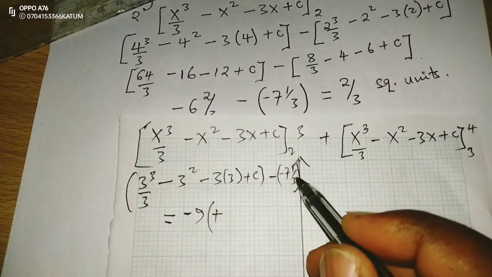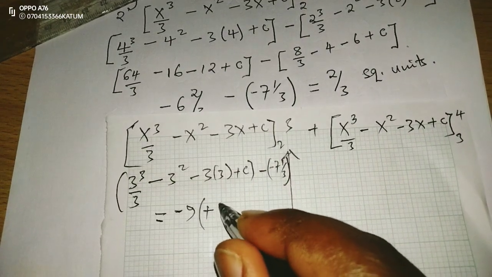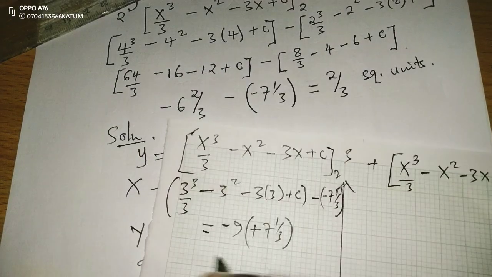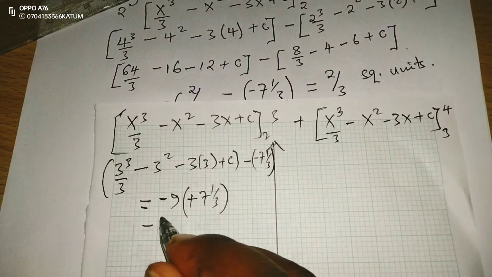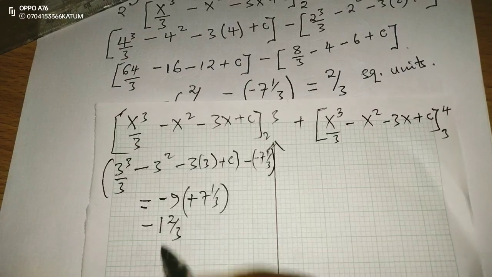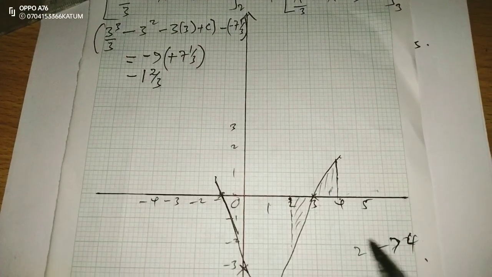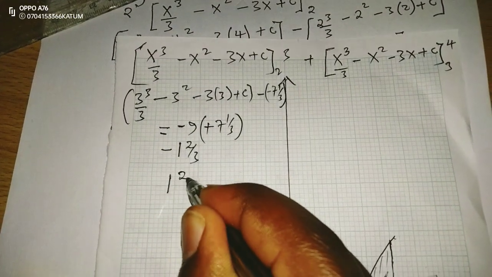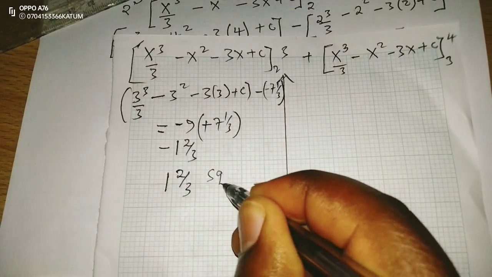So we shall add 7 and a third, which is 21 plus 1, 22 over 3. So we will have -9 plus 22 over 3, and this gives us -1 and 2/3 square units. Which means that the area below the curve between 2 and 3 is going to be 1 and 2/3 square units.